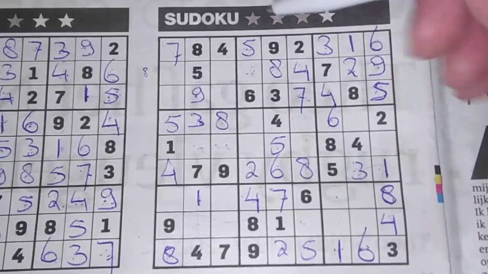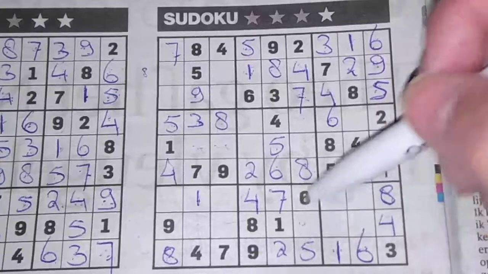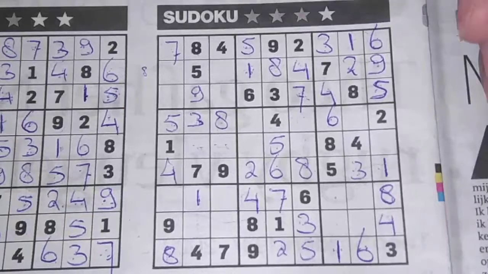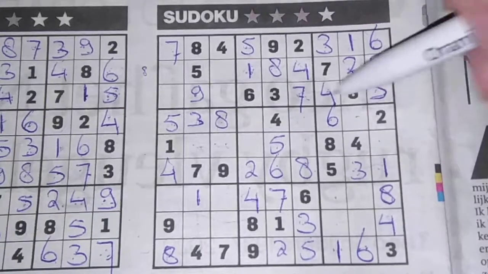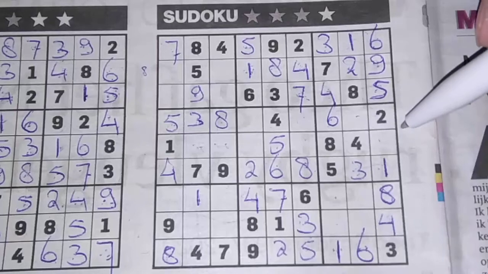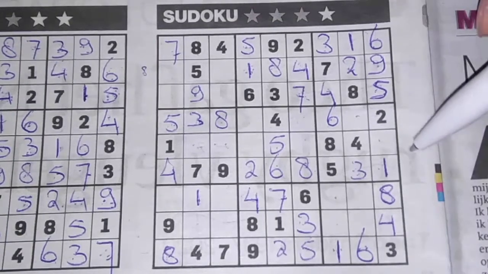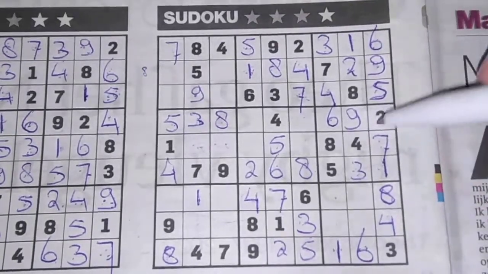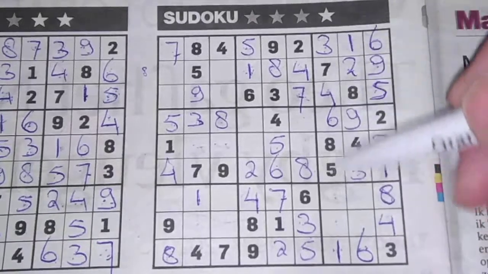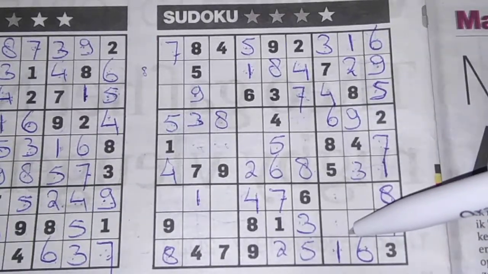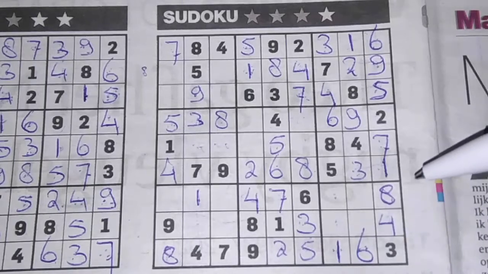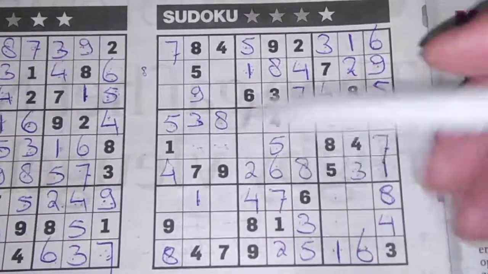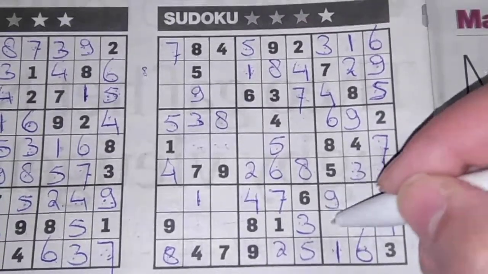1 box is missing in this big square for the number 1. 1 box is missing in this big square for the number 3. 2 boxes missing in this big square for the number 7 and 9. We have a 9 there, so no 9 there. 9 should be here, and the 7 goes there. 2 missing numbers in this column for the numbers 9 and 2. We have a 9 here, so no 9 here. 9 should be there. The 2 goes there.